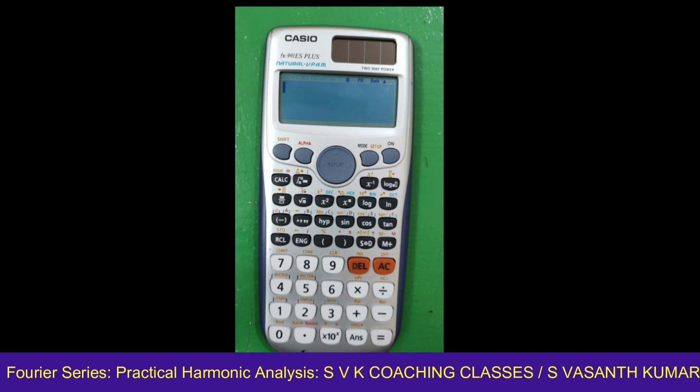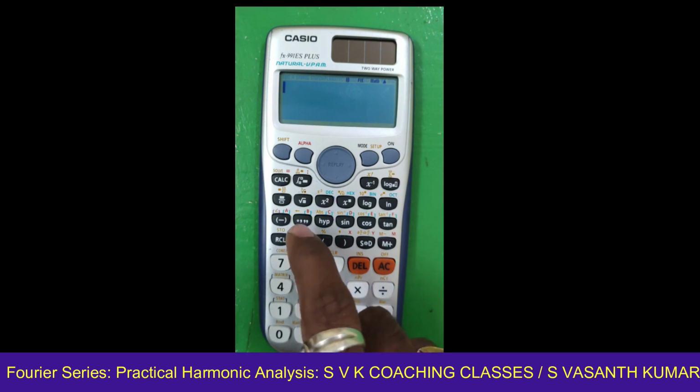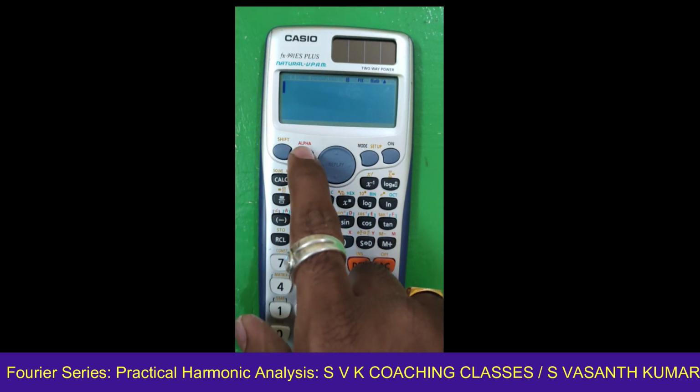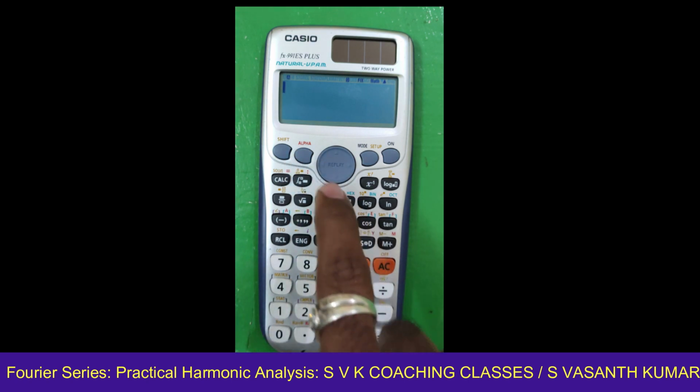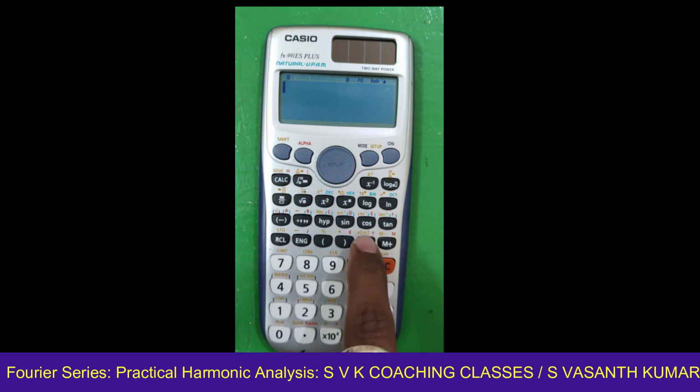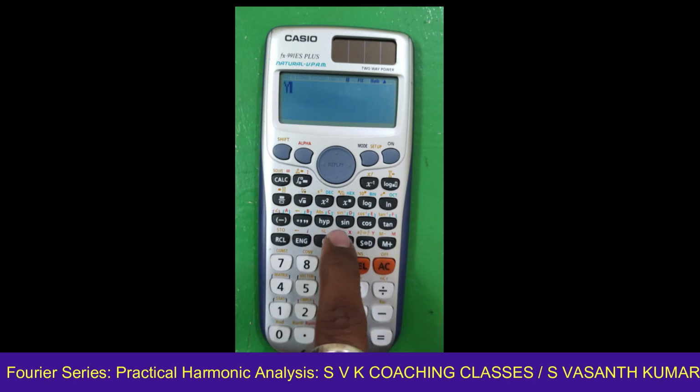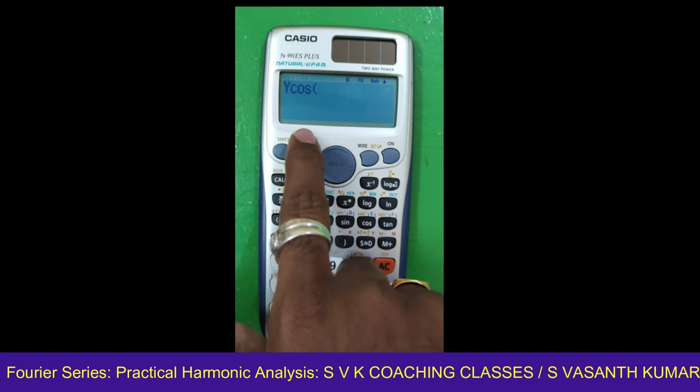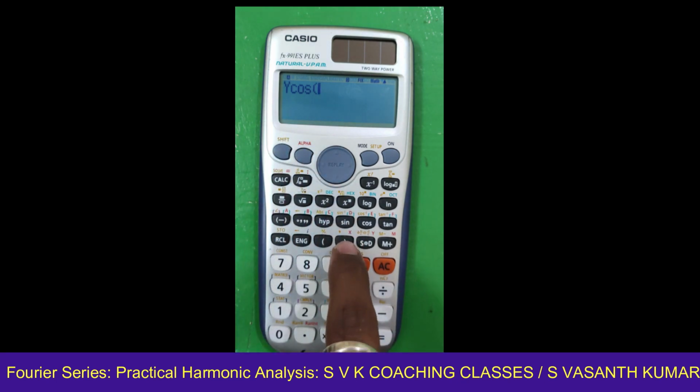Now to find the set of values of y cos x, y sin x, y cos 2x, y sin 2x simultaneously, see how I am going to type into the calculator. Press alpha, alpha means alphabet, Y, cos alpha x, close the bracket.